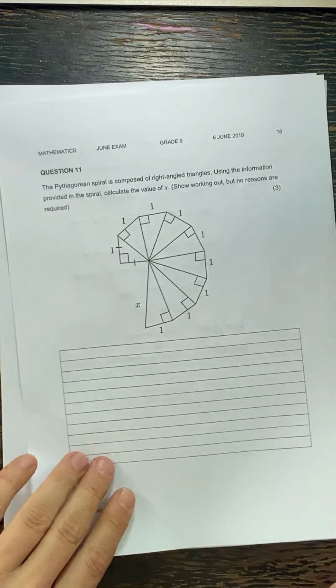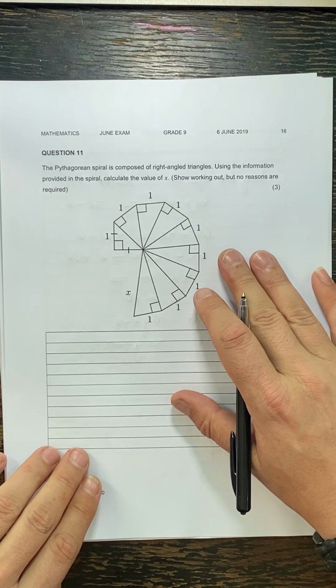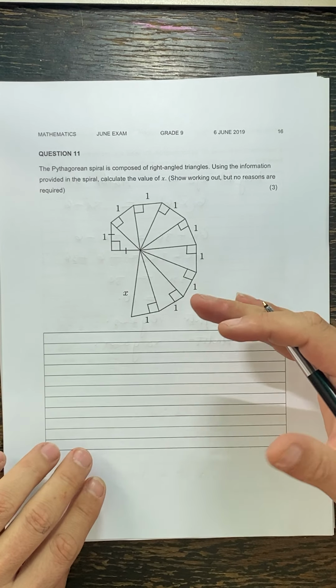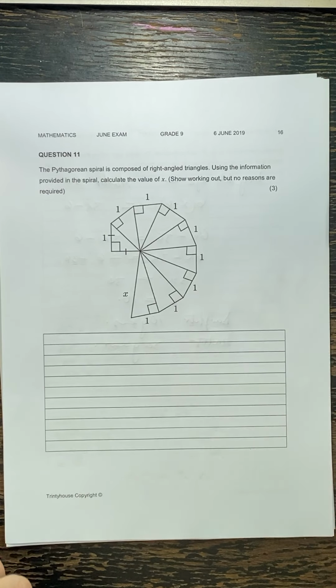Grade 9s, please go and have a look how we do this one in the memo. Okay, it's not that bad. They're different in every exam, so there's no point in me really going through this.